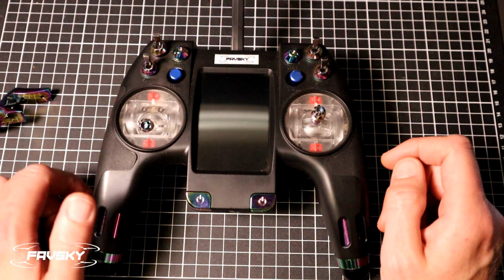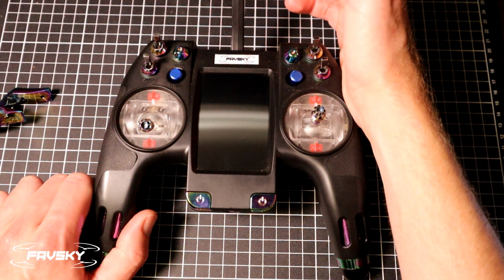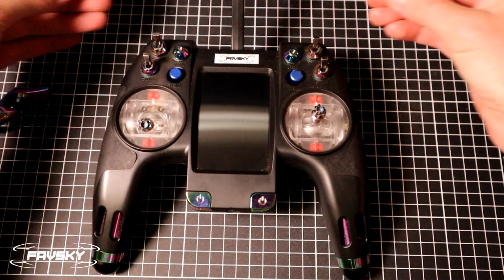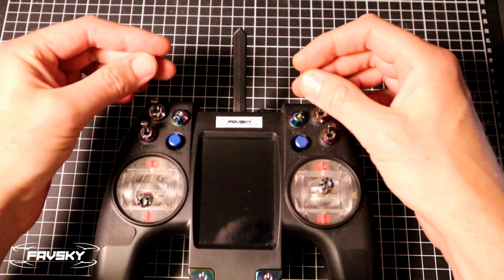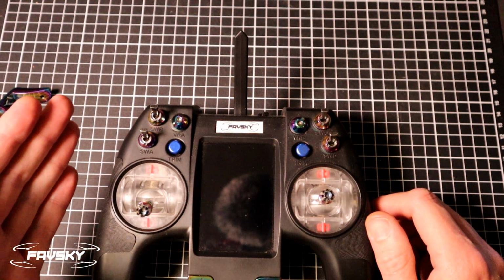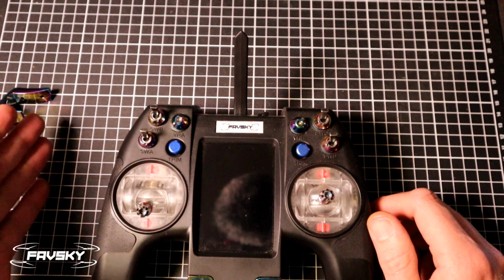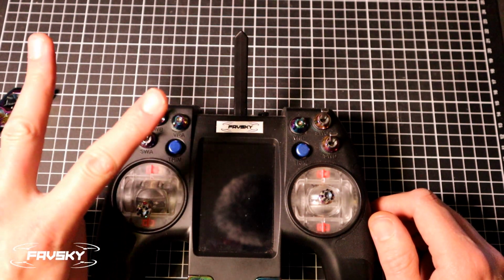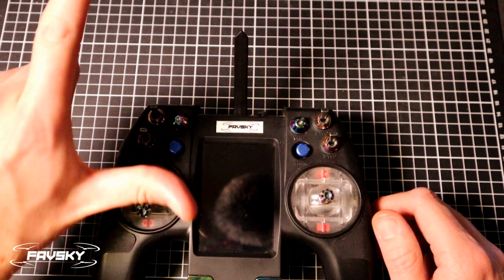M3. Antenna position, you want it straight up. The signal's actually coming out this way, and I'll lower that there. Signal comes out this way more so than that way, and it's good practice, if you have a diversity receiver, i.e. a receiver with two antennas, to have them kind of at 90 degrees.